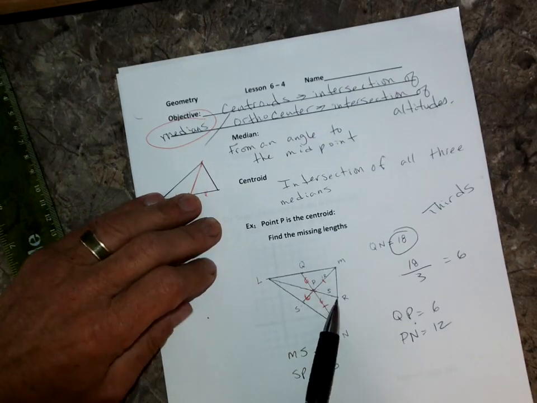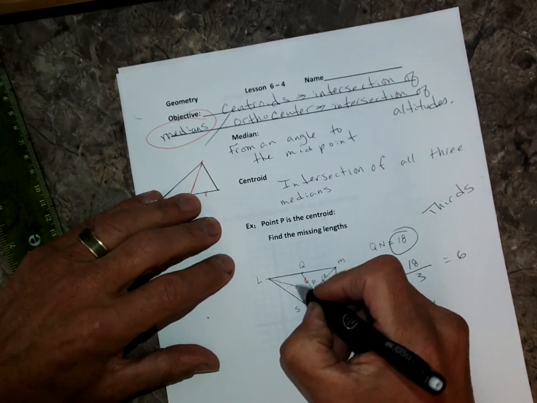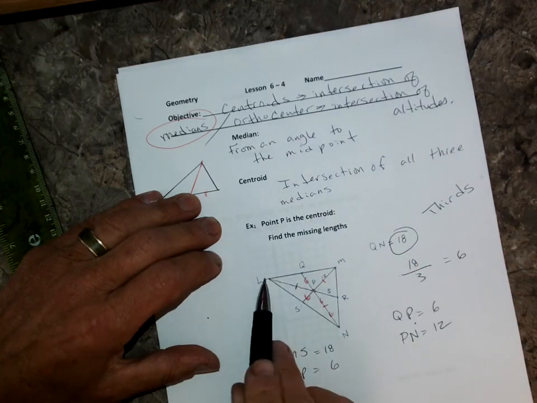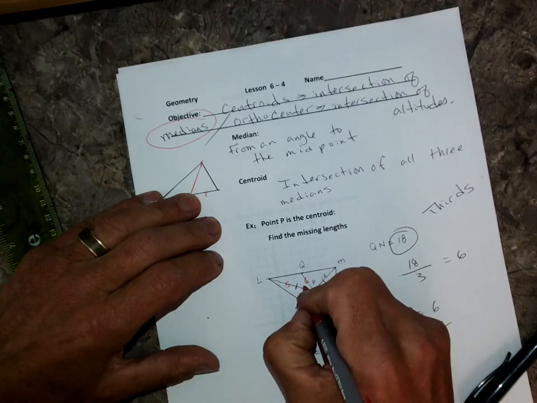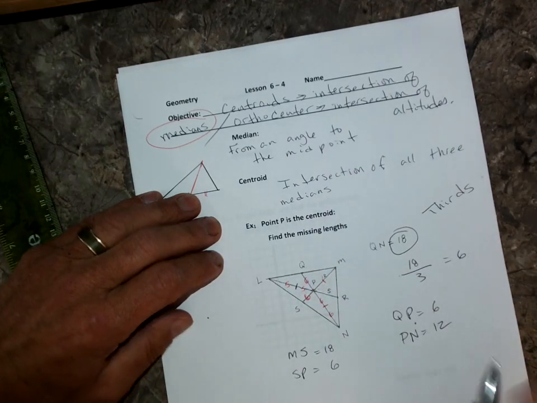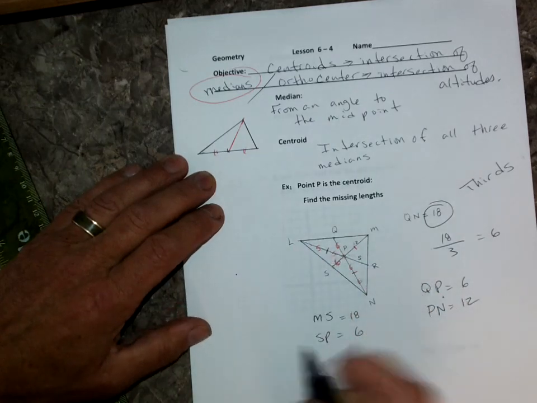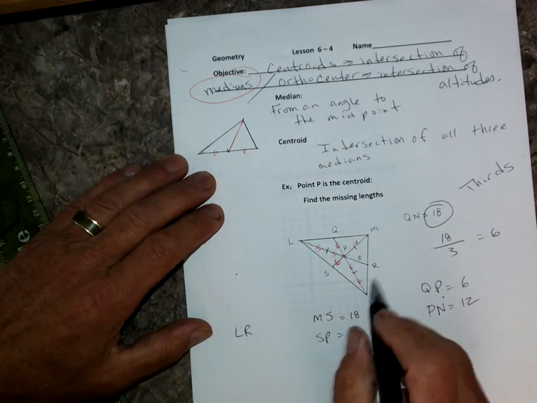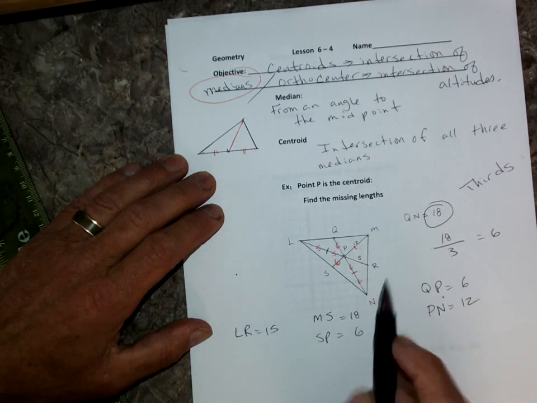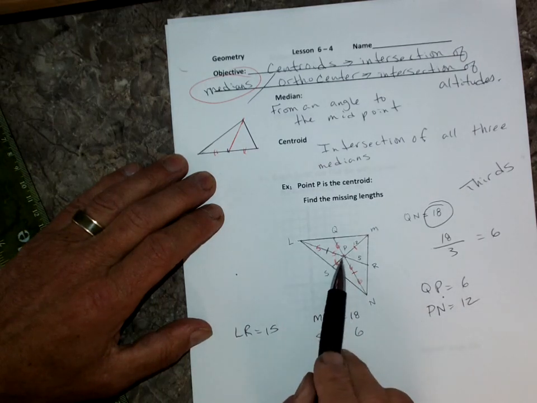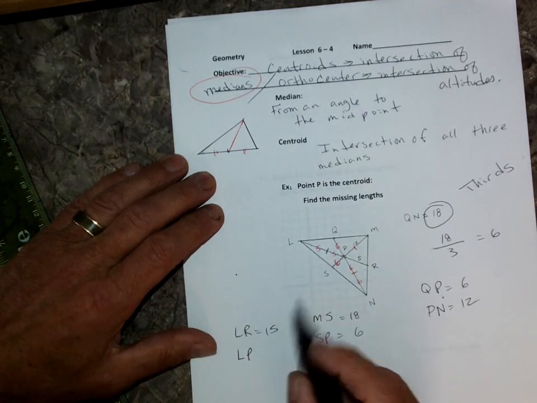Now, if this is 5 on LR, then this would be 5, and this is also 5. So LR, the whole LR, would be 5 and 5 and 5, which is 15. And we could say that LP is 5 and 5, which is 10.